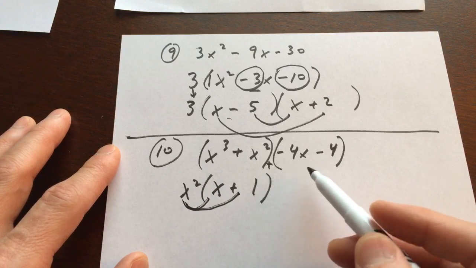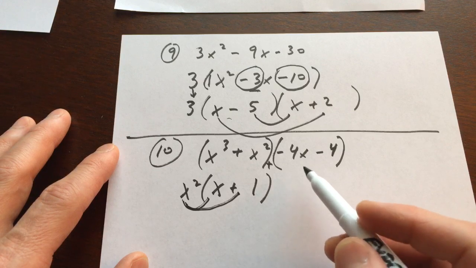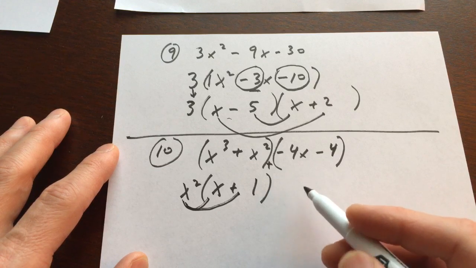What about in this second group? What can we factor out here? Is there anything in common? Any greatest common factor? What do you guys think?